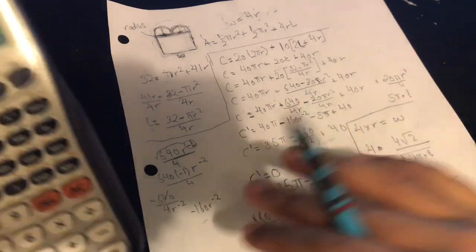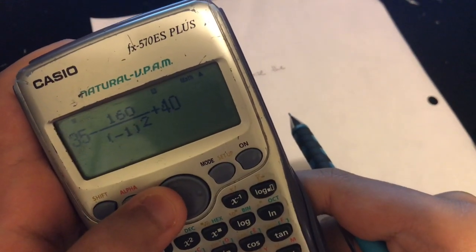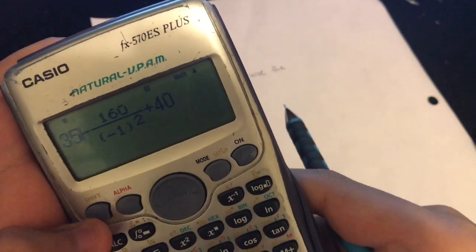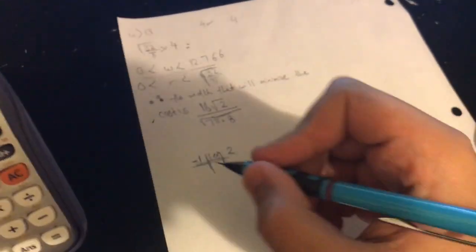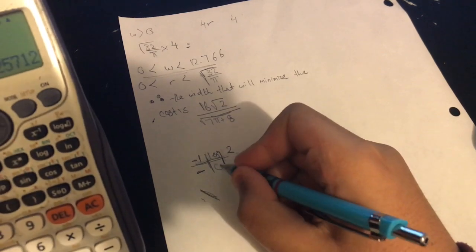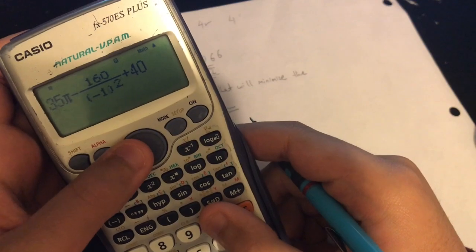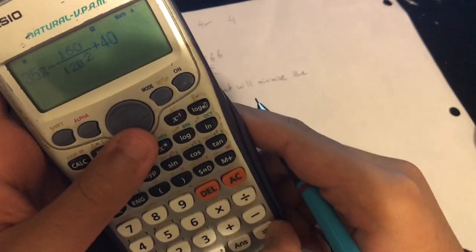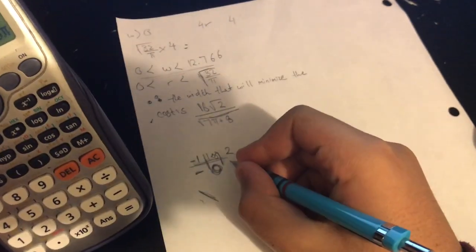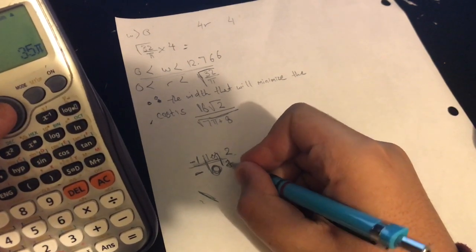As we plug the value for -1 into the equation, 35 pi minus 160 r squared plus 40, we're going to get a negative number, as you can see. Here we're going to get 0, and for 2 we get 35, which is positive.